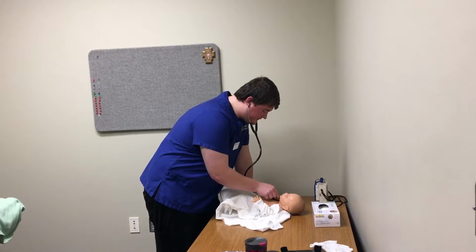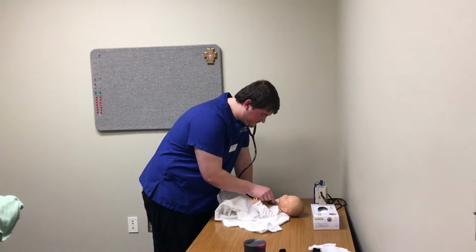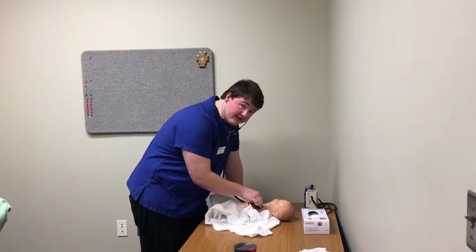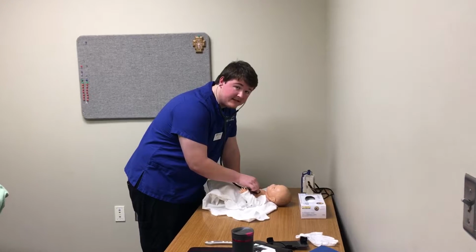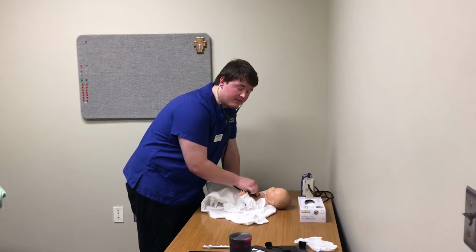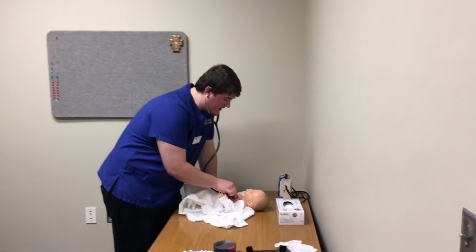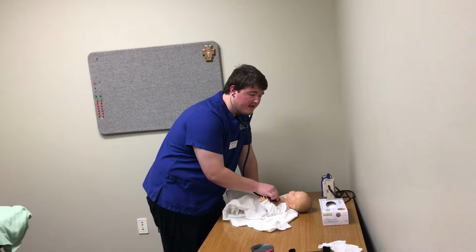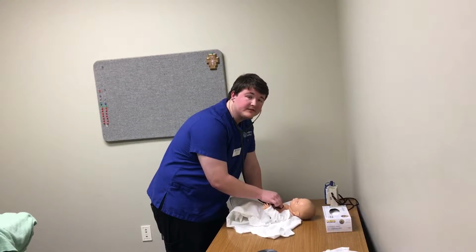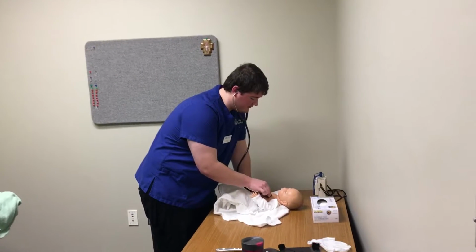Listening to the heart sounds. Then going to the apical pulse. I will be listening to the apical pulse for a full minute, noting the rate and the rhythm. The pulses, or beats per minute, should be 100 to 160 for a normal baby.